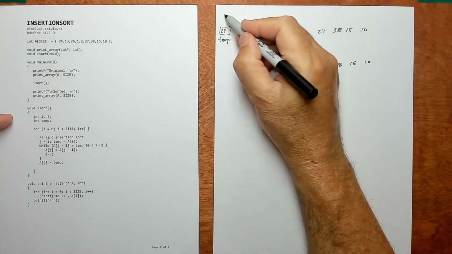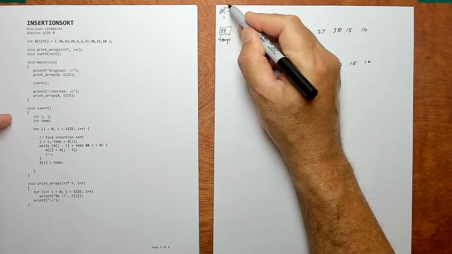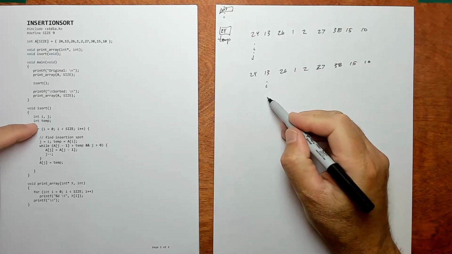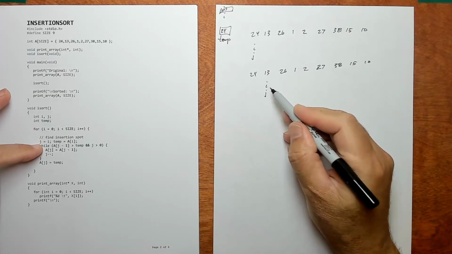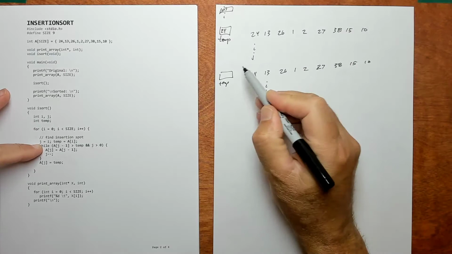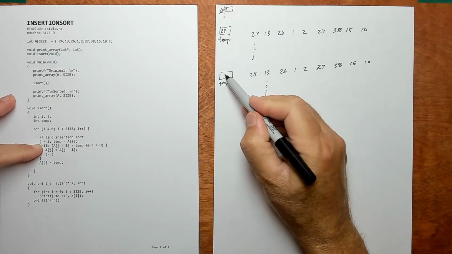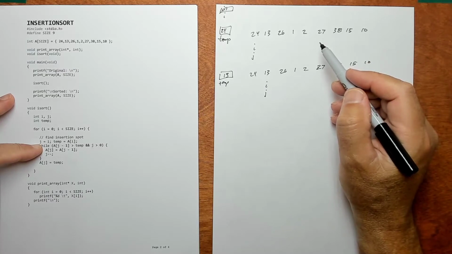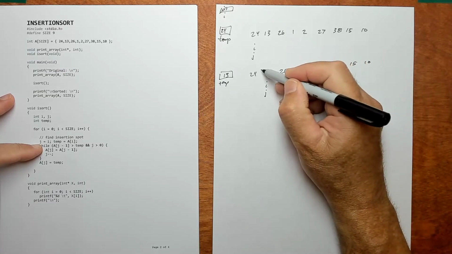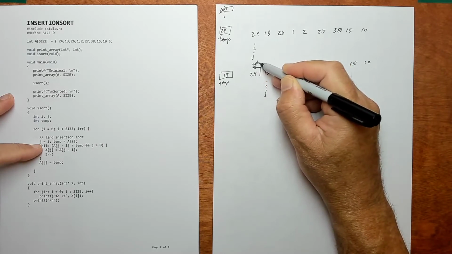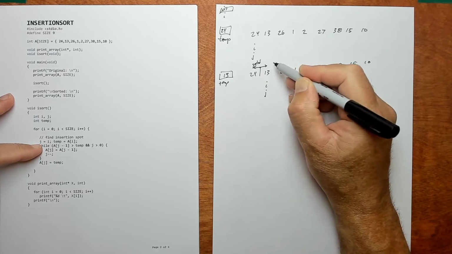So i was 0, now i is incremented to 1, so i is here now, and then j is i, so j is here. We store temp. Temp is 13 now. So at this point, you can sort of think of this as the sorted part of the list. This is the sorted part, and this is the unsorted part.